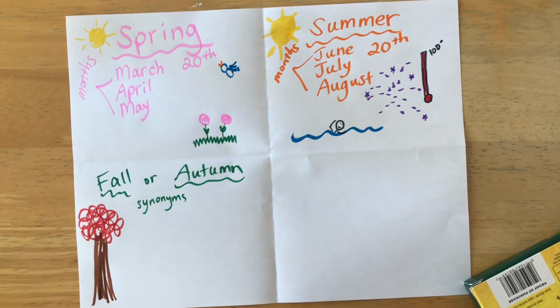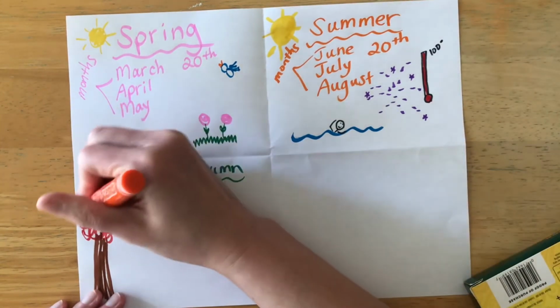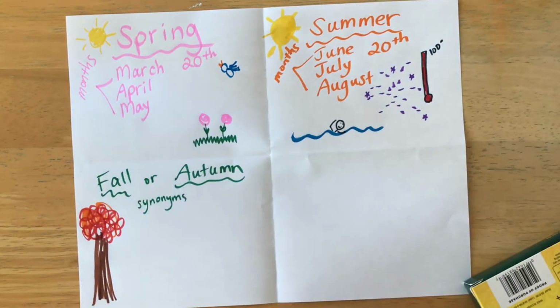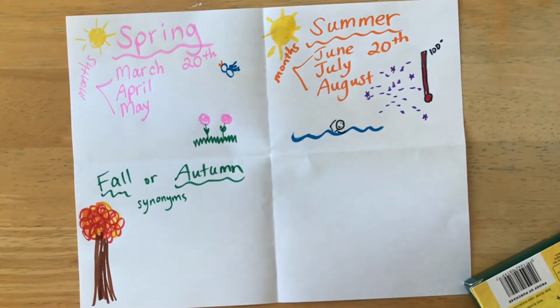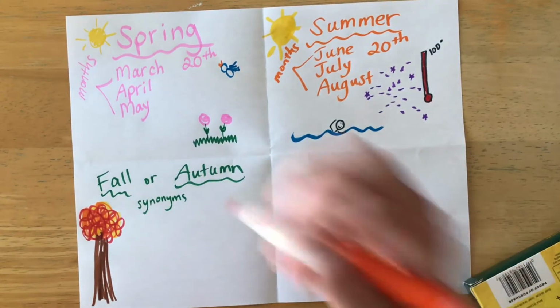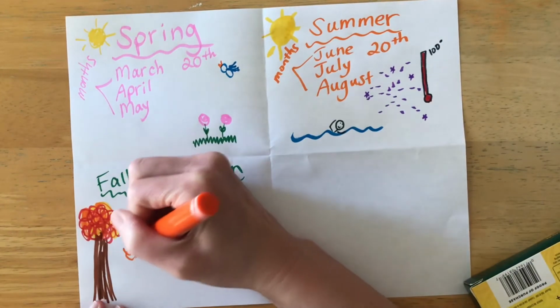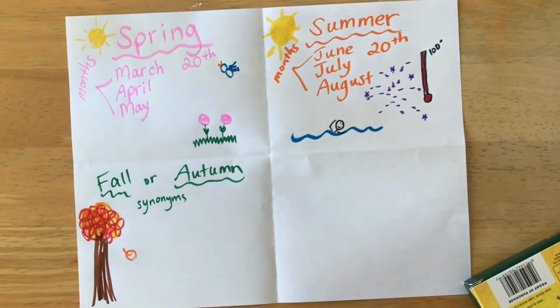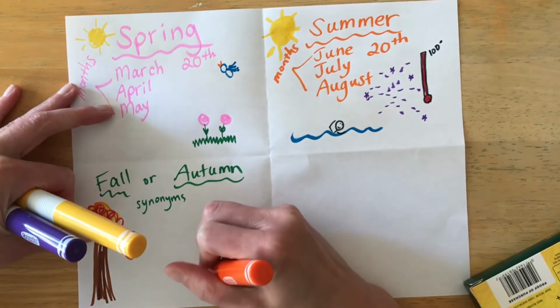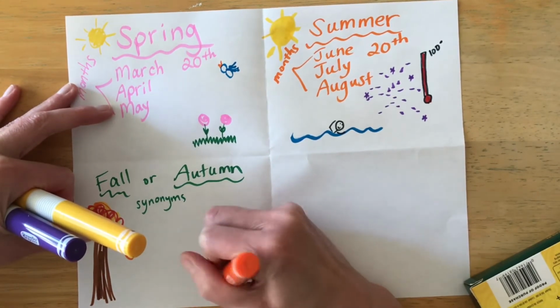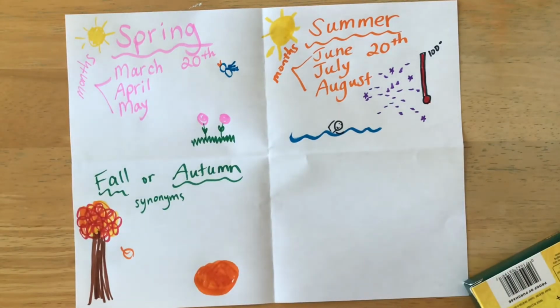And we had a little science video about that way back in the autumn. We learned that that's because there's less sunlight, and so there's not enough chlorophyll to keep the leaves green, and so the leaves change color and they start to fall off of the trees. Another thing that happens during fall, a holiday that takes place, is Halloween.